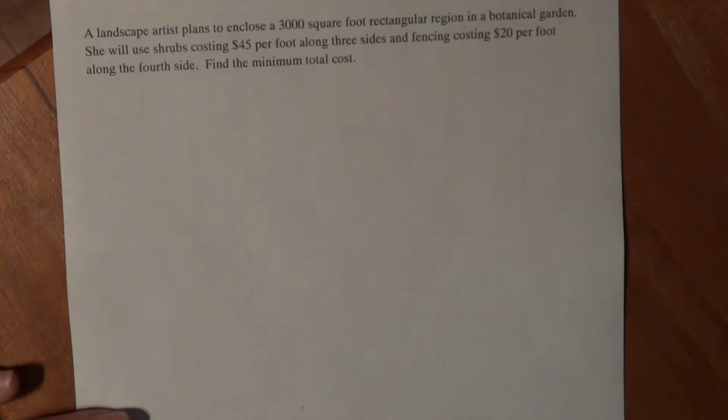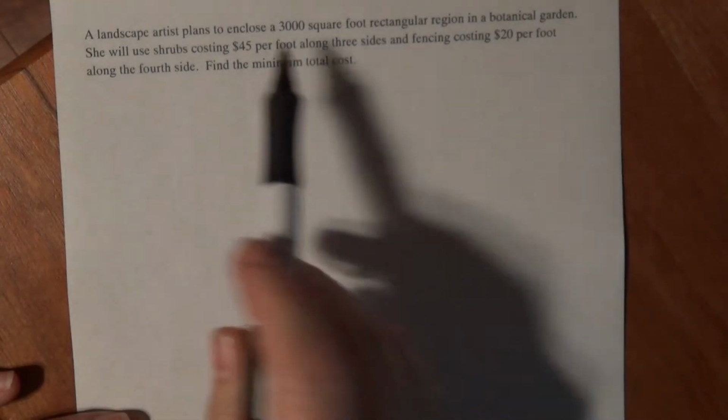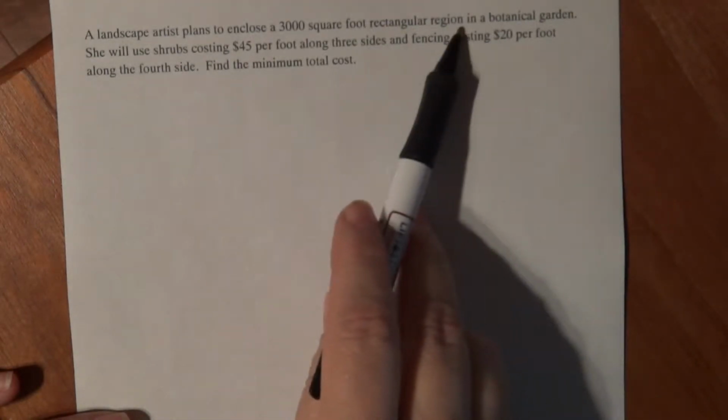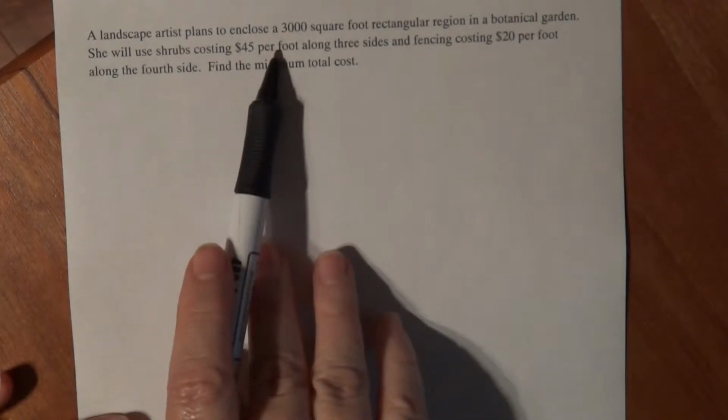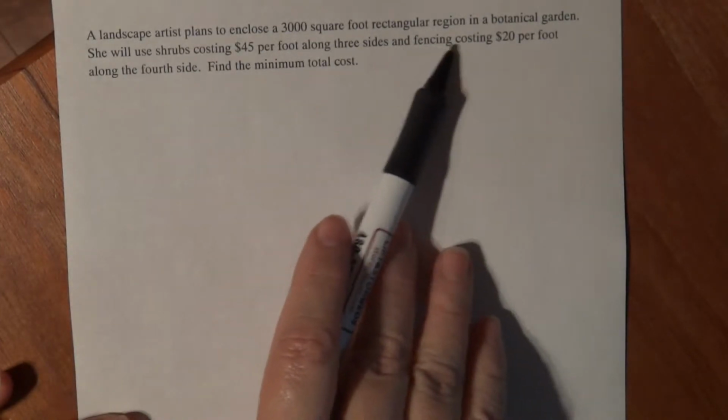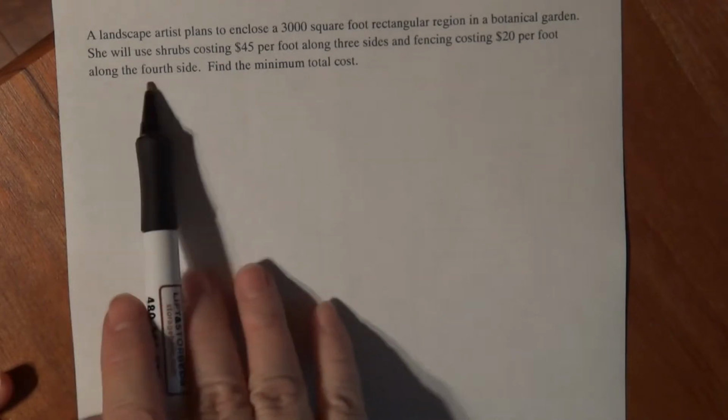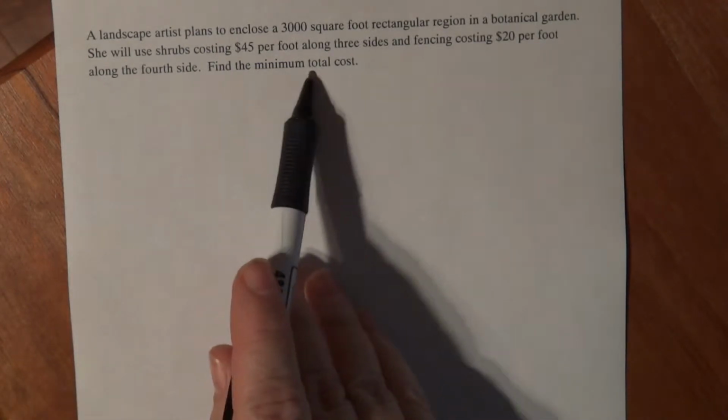This is a problem about a landscape artist who's enclosing a rectangular garden. So she's enclosing a 3,000 square foot rectangular region in a botanical garden. She'll use shrubs costing $45 per foot along 3 sides and fencing costing $20 per foot along the 4th side. Find the minimum total cost.